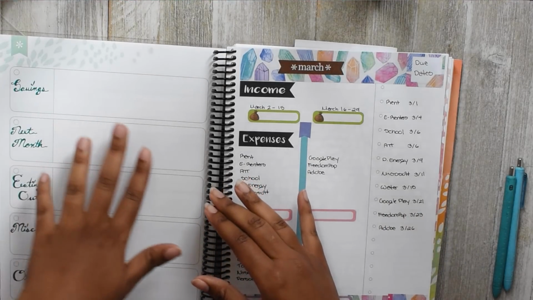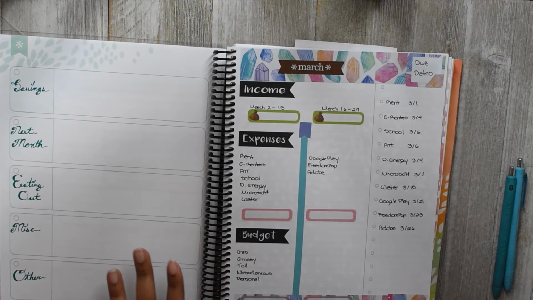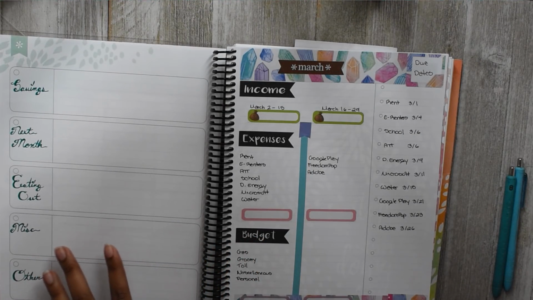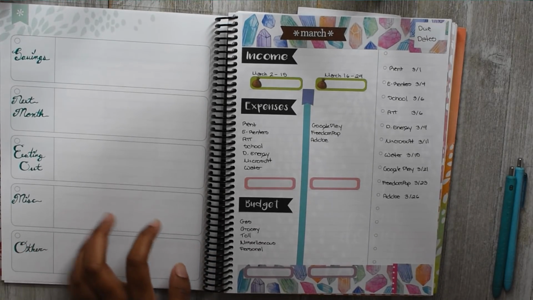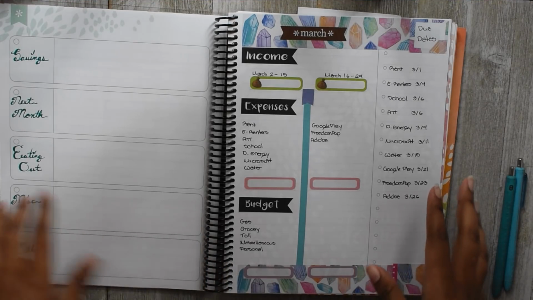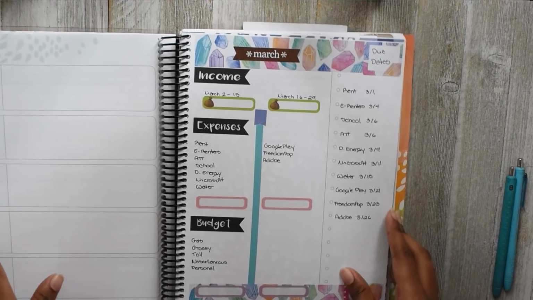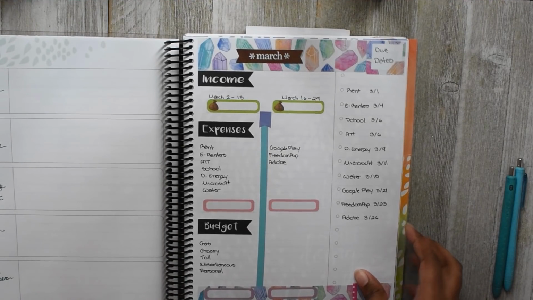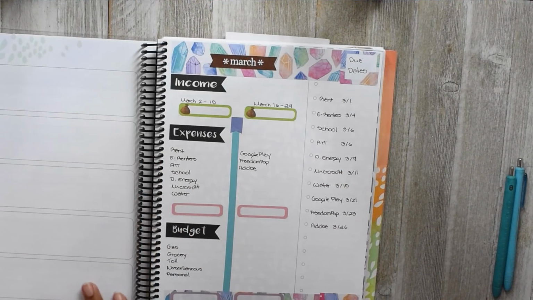But yeah, and then next month is still pretty much used the same way. Eating out will still be to record expenses. Miscellaneous is just going to be reminders of what I need to purchase or spend money on this month. And other is just to track my savings accounts and all that. So far, that is what this is looking like.